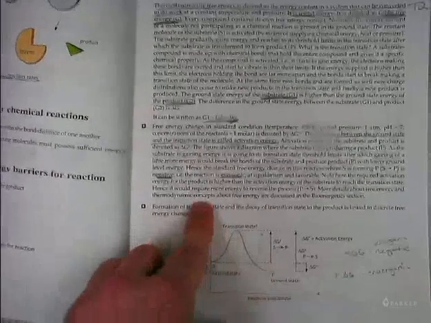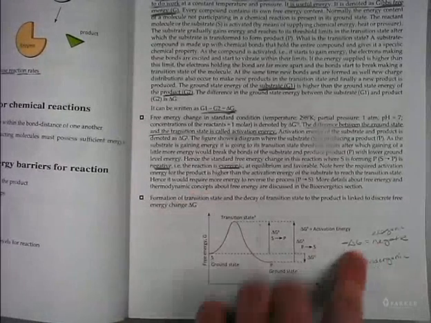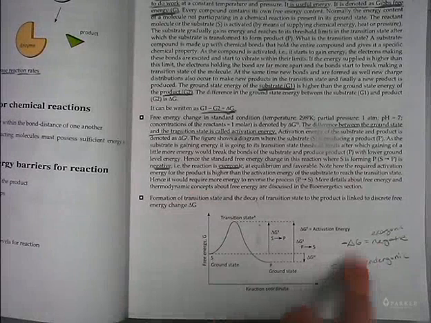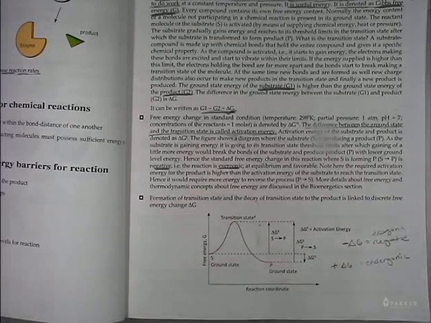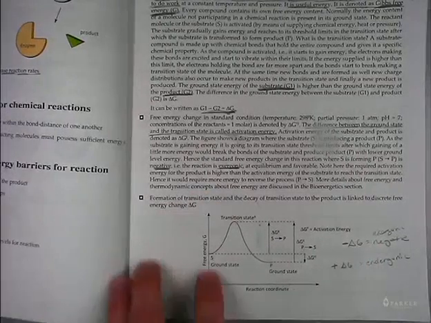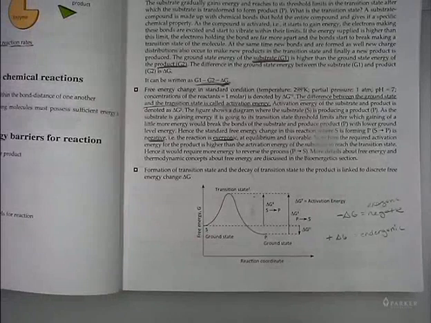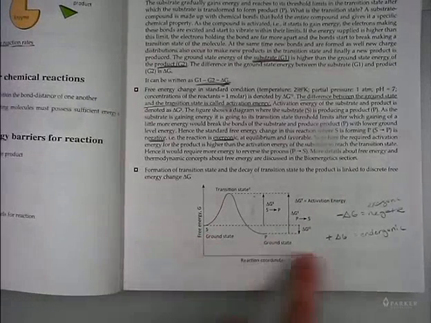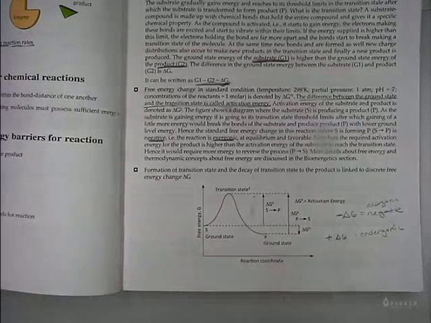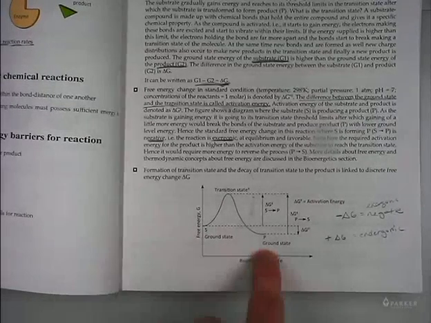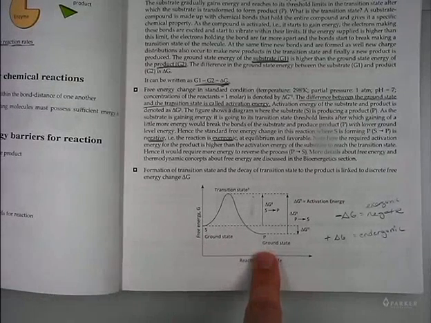What we need to know is that when delta G is negative, exergonic, the reaction is more favorable. It's happy that we're going from Red Bull state to chill out state. Whereas if it's endergonic, we're putting energy into glucose or into the system. So we're going from chill out state to Red Bull state, and that's harder to do.